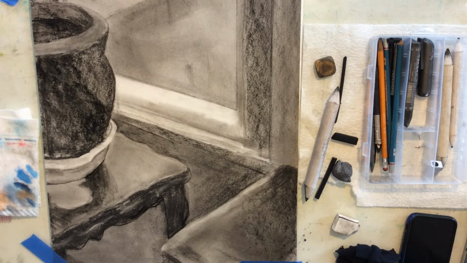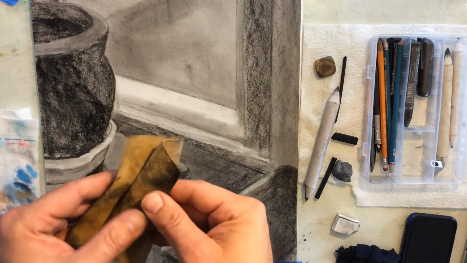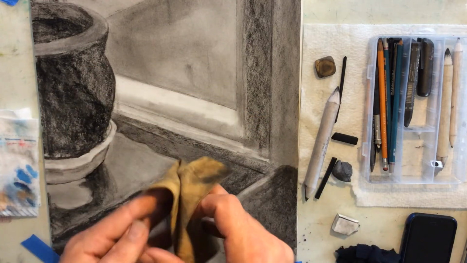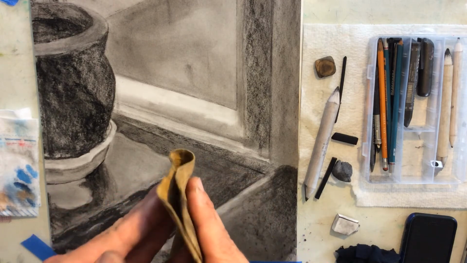The way to establish those different values in the drawing is to figure out the range of each individual shape or object. So what I'm actually doing is leaving my rendering tools for the chamois and probably my cloth and charcoal.